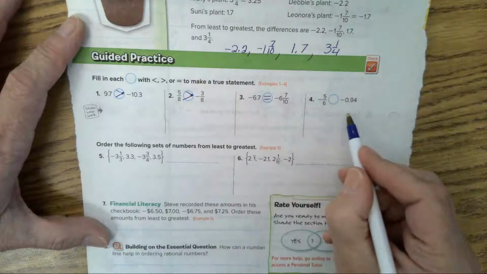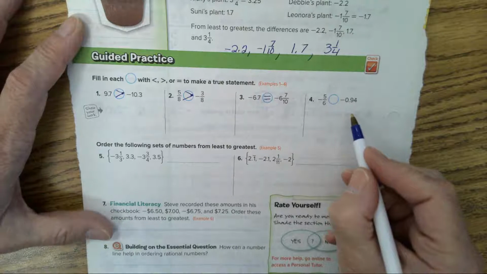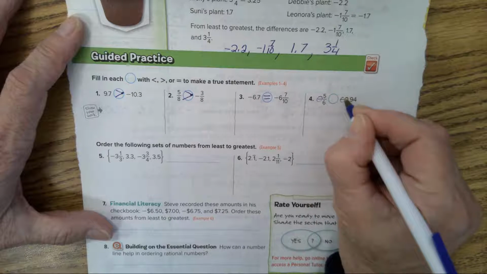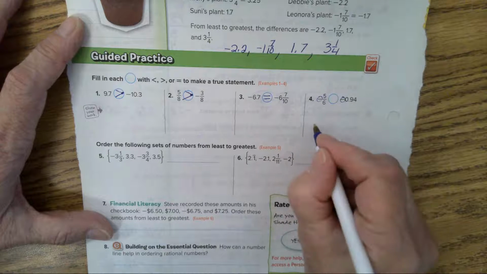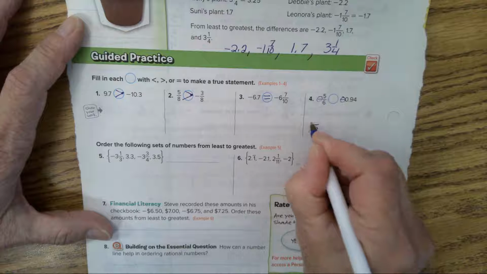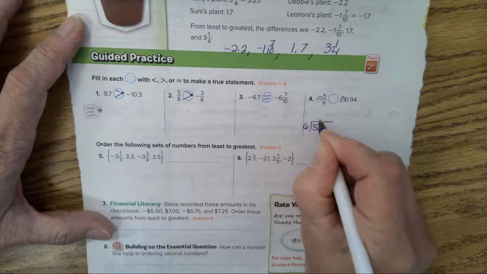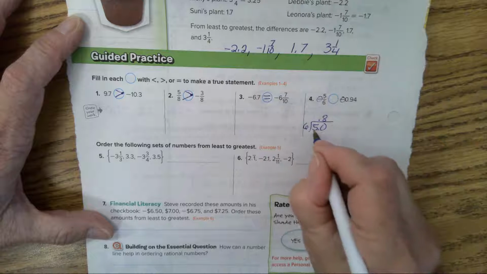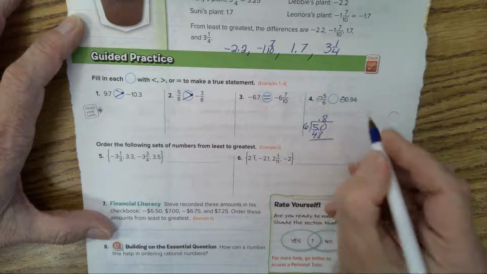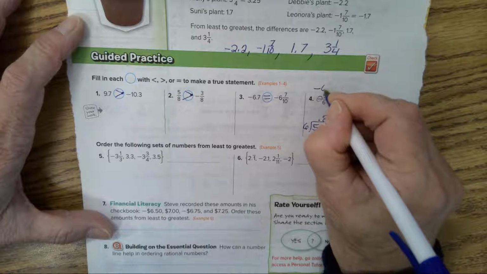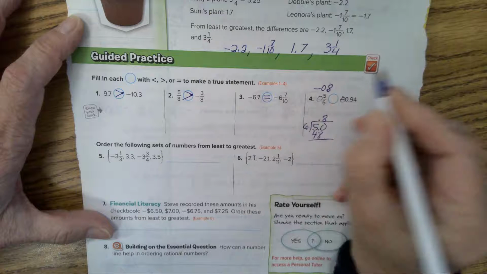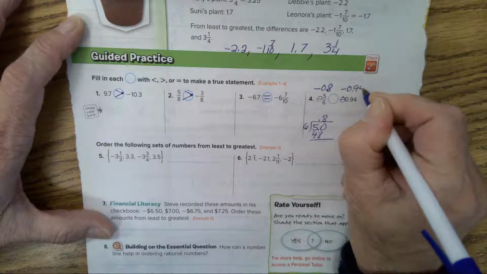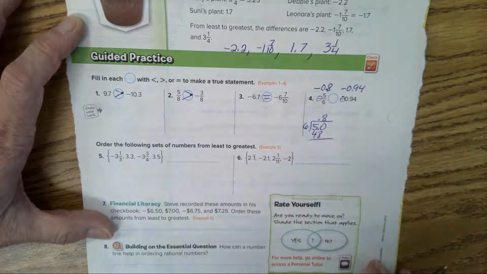In this one, okay, this is the negative world. We're in the negative world. We're going to change 5/6 to a decimal. 5 divided by 6. 6 goes into 58 times. Oh, I can stop right there, can't I? Because they're different. So I have negative 0.8 and negative 0.94. Which one gets the point in negative world?